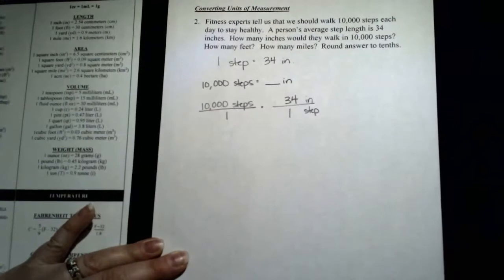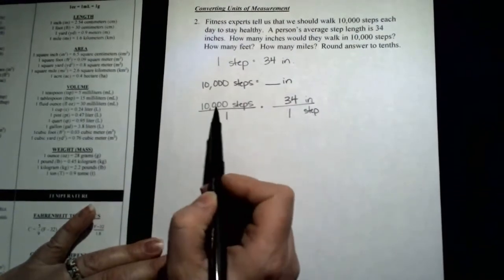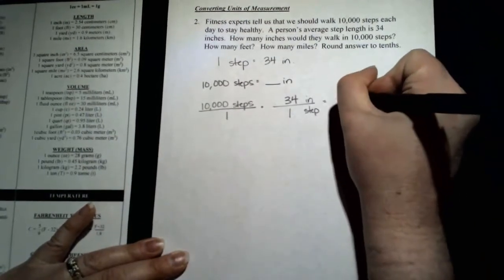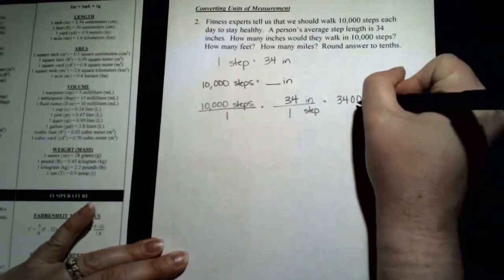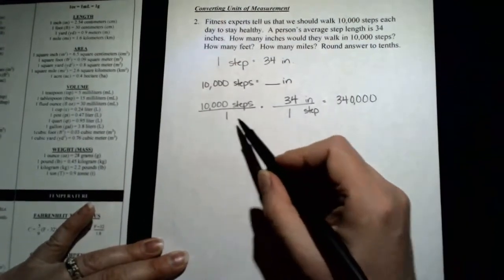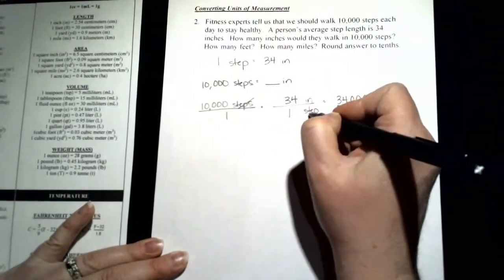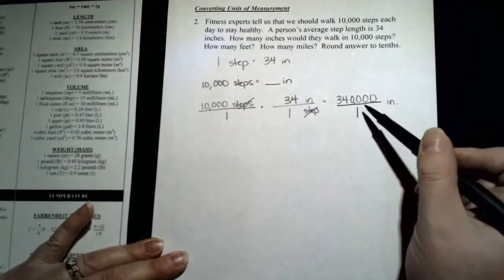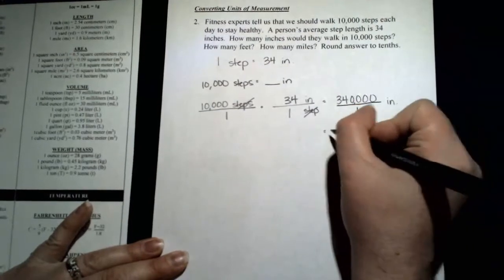Next, I'm going to go straight across. So 10,000 times 34 over 1 times 1. The steps cancel, and inches are all that's left. And now since you're looking at this, over 1 just means you're done.